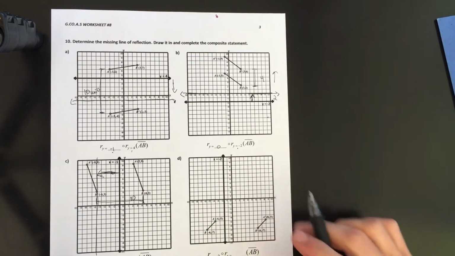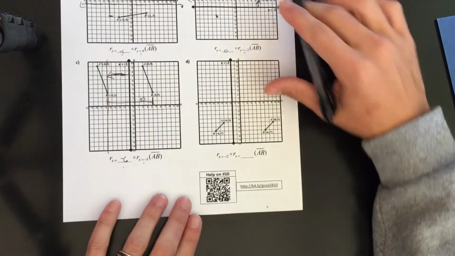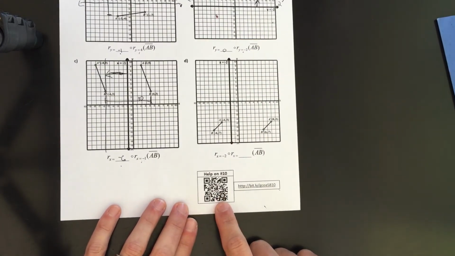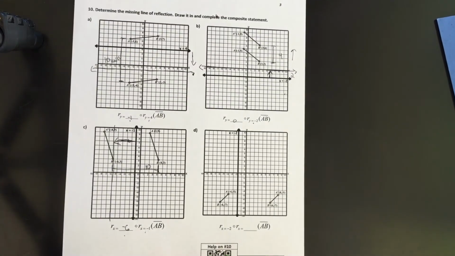Hope this clarifies. There's also the video link from Mike Patterson, our textbook, at the bottom of the page that you can also use to watch for review as well.